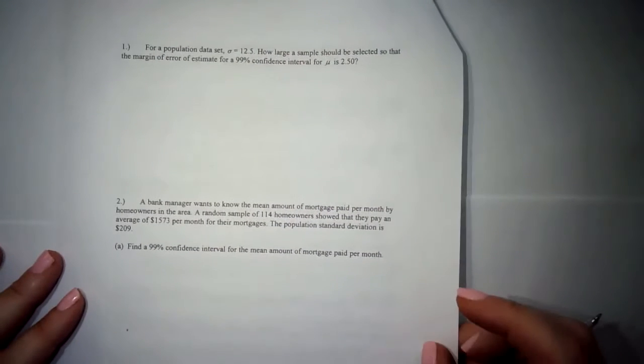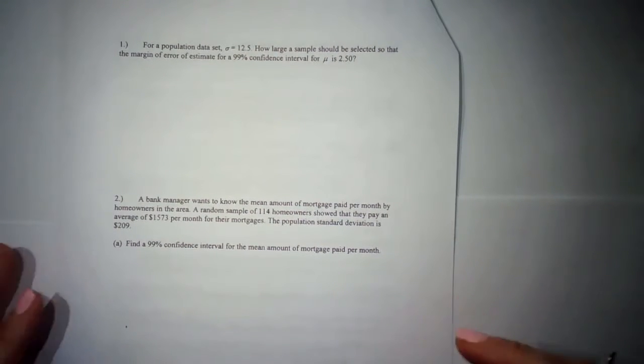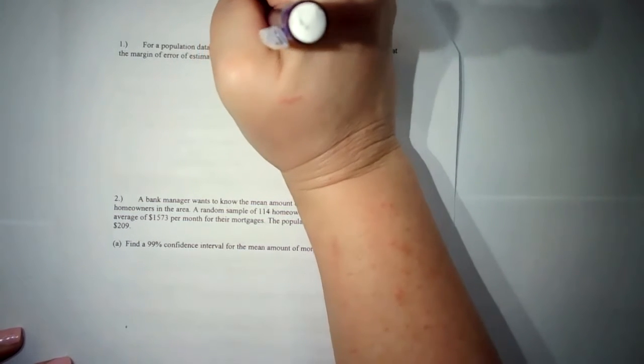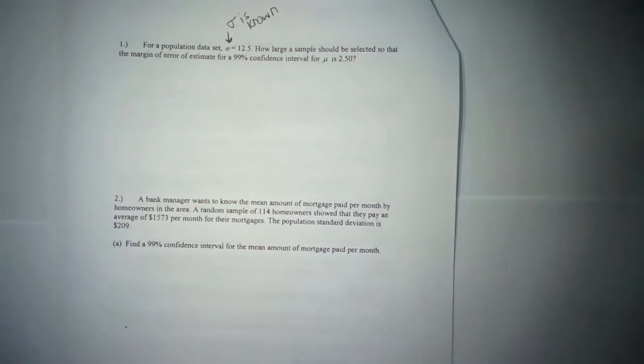All right, here we go. So this says, okay, for a population data set, sigma is 12.5. Okay, right there alone, that's huge. This tells us sigma is known. Okay, good deal.